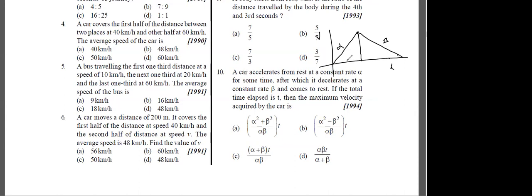So how to find Vmax in terms of alpha, beta, and T? The total time is T. Let this be T1 and this be T2. It started from 0, and the final was Vmax. When you talk about T1, T1 is equal to what? Acceleration is equal to change in velocity by time. So change in velocity is Vmax, and the acceleration is alpha. I'll just switch time and acceleration.